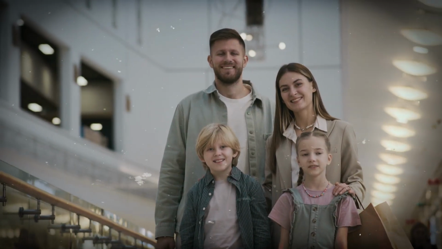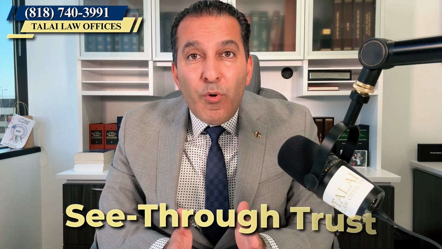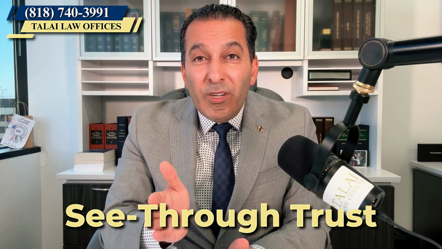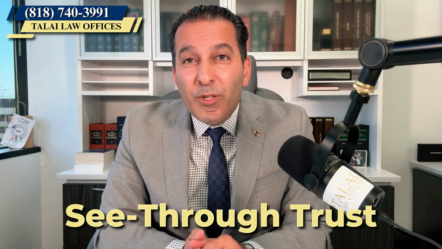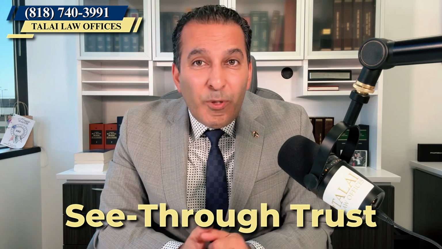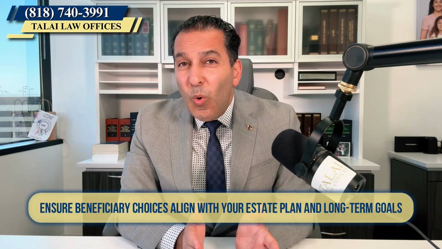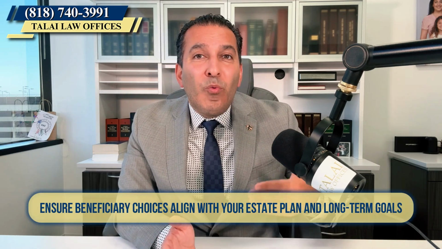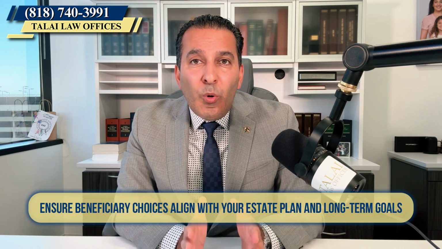You have a few options when it comes to naming beneficiaries. In many cases, individuals like your spouse or children are named directly to preserve income tax advantages available to them. However, you can name your trust as the beneficiary as long as your trust was drafted to include see-through trust provisions. This will allow the retirement account to be distributed according to the terms of your trust while still preserving tax benefits. The key is making sure your beneficiary choices, whether individual or your trust, are consistent with the rest of the estate plan and support your long-term goals.